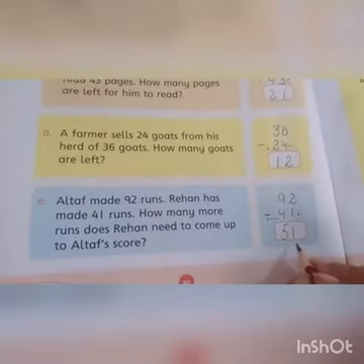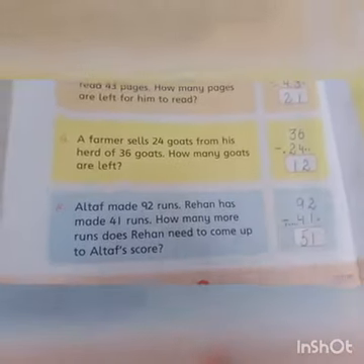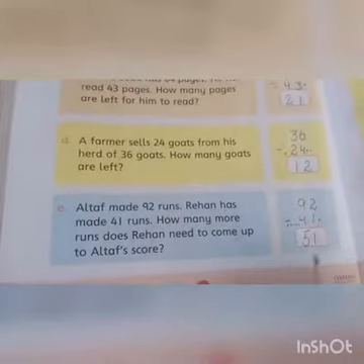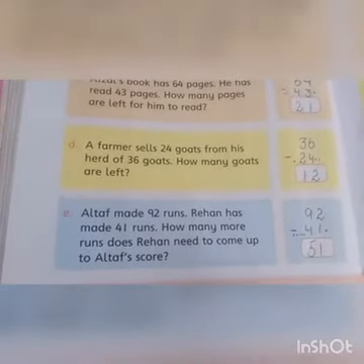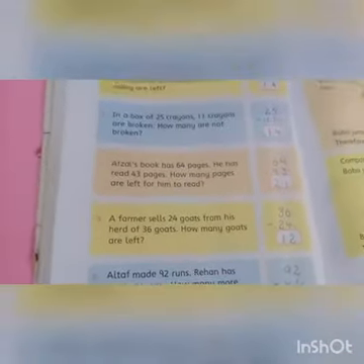In 51, here we have 5 tens and 1 ones. Students, Rehan needs 51 runs to come up to Altaf's score. Students, we complete our today's work.